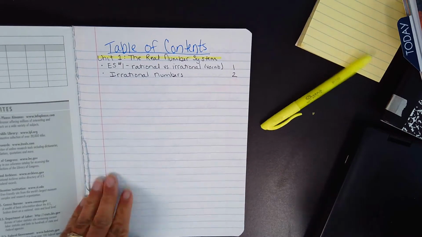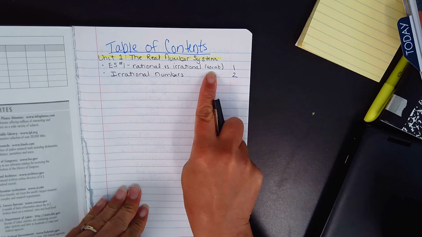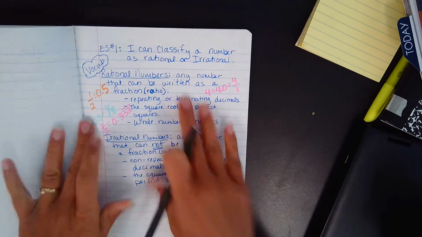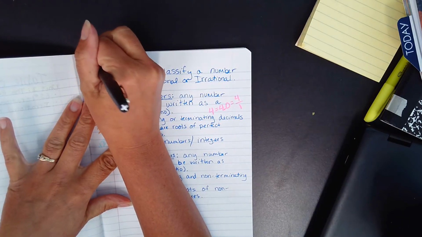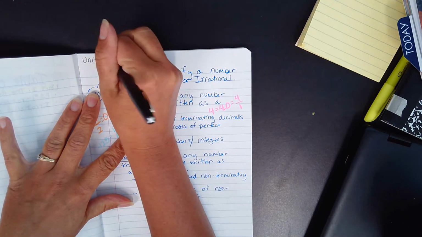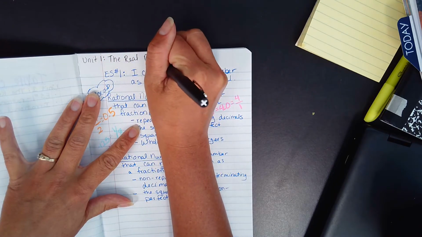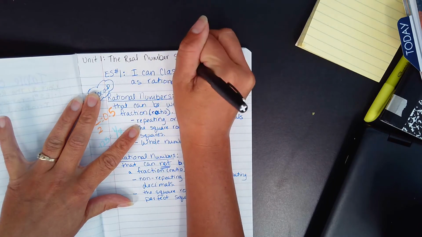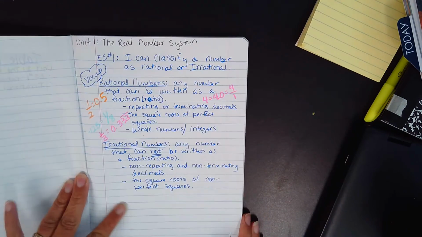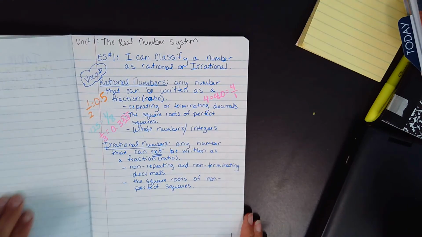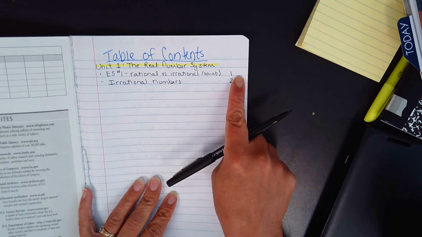And so at the top of the next page, where we have our essential standard number 1, where we're talking about rational versus irrational, we were really just focusing on vocab. At the top of that page, I'm just going to title unit number 1, the real number system. I meant to do this already and I didn't, so I wanted to share that with you. Down here you'll notice I put a page number 1 so I can keep my pages in order. Essential standard number 1, focusing on vocab, page 1.